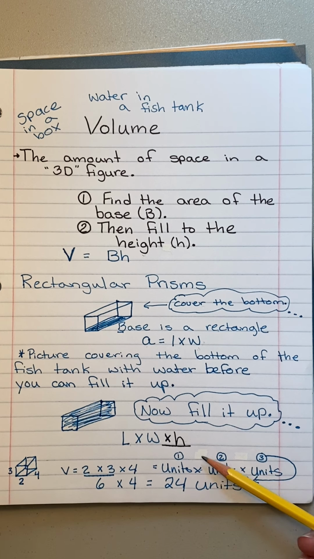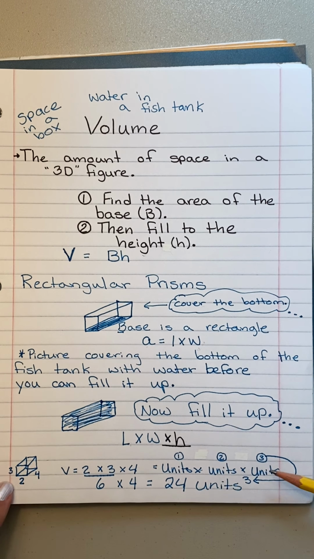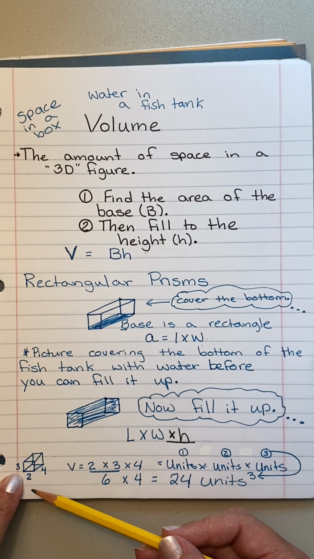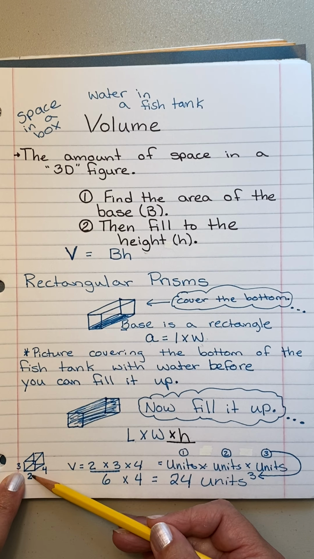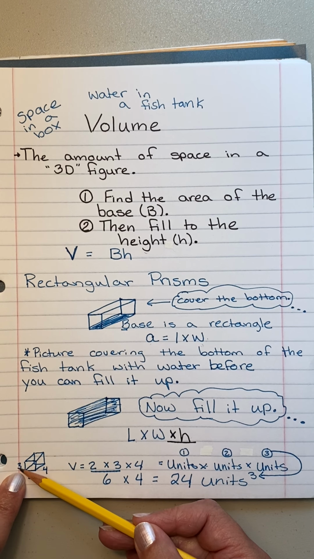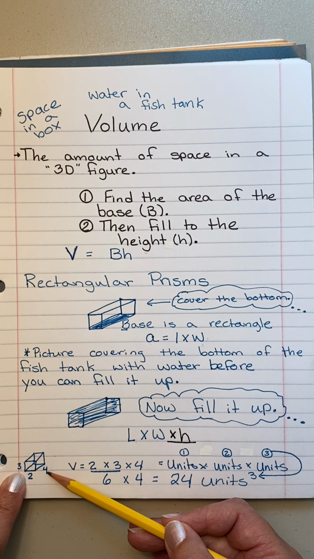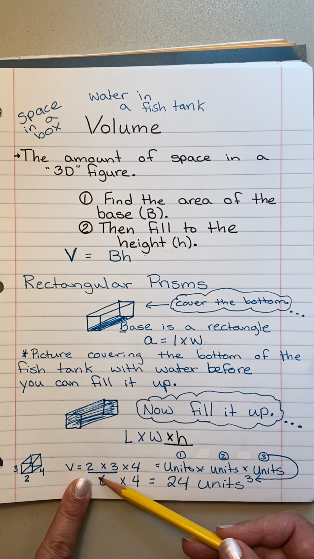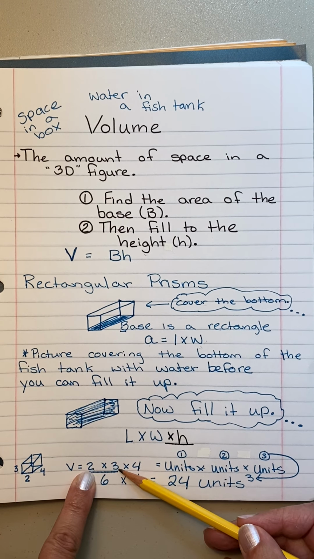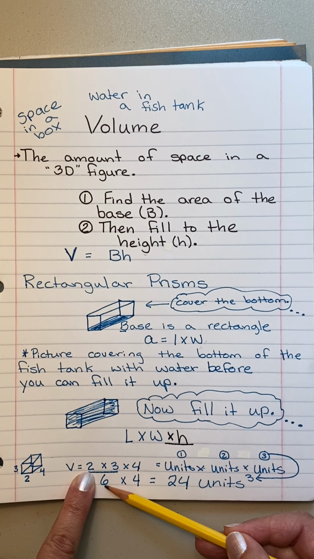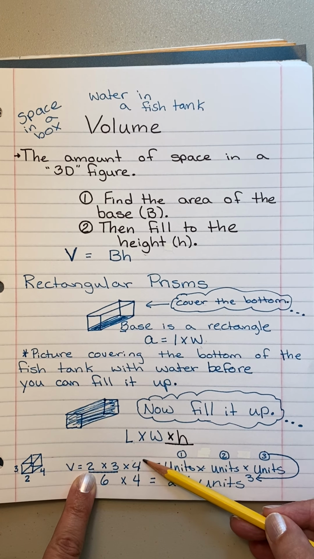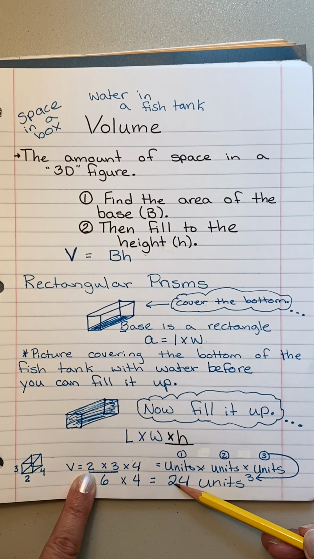So an example here is if we have this box and it measures 2 by 3 and the height of 4, then our volume is going to be 2 times 3 for the area of the base, which is 6, times 4, the height, which we now have 24.